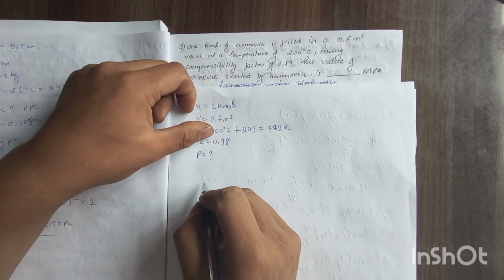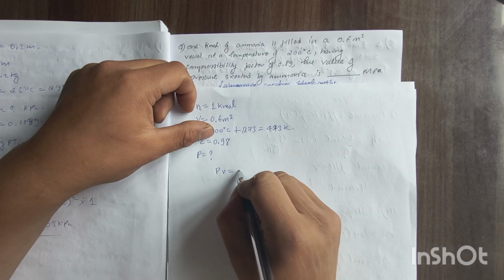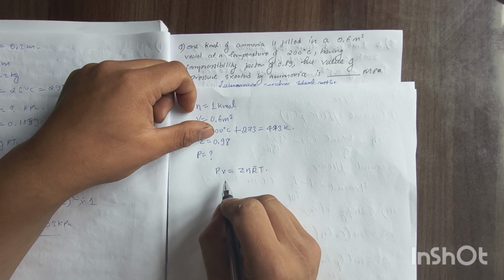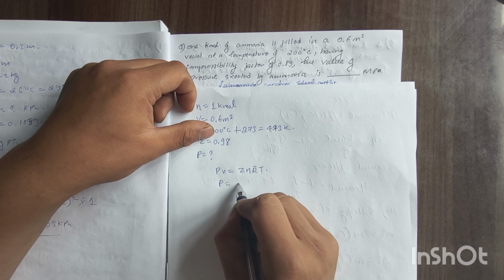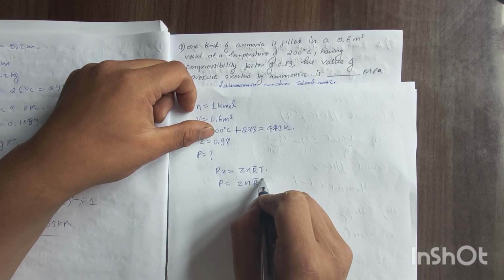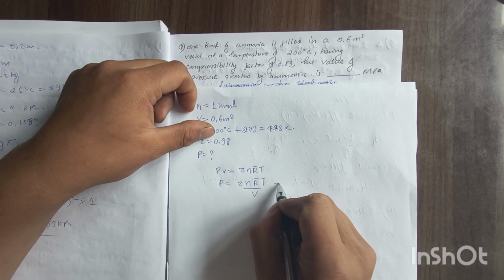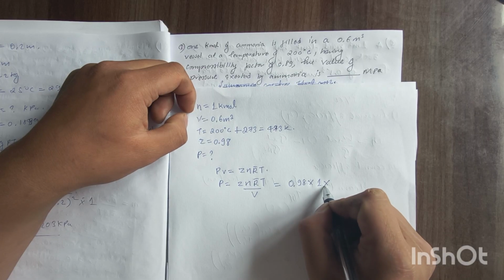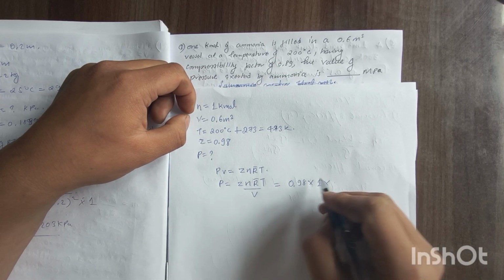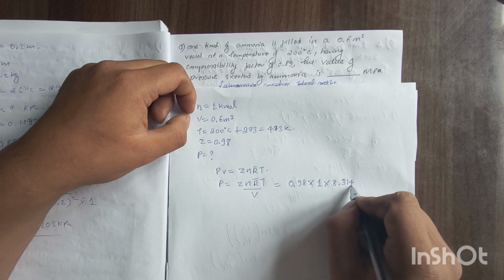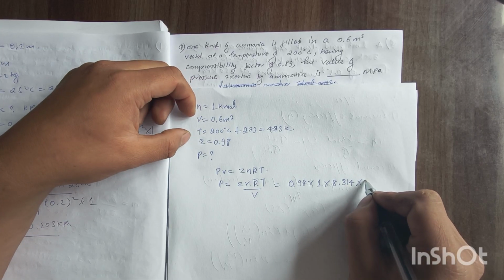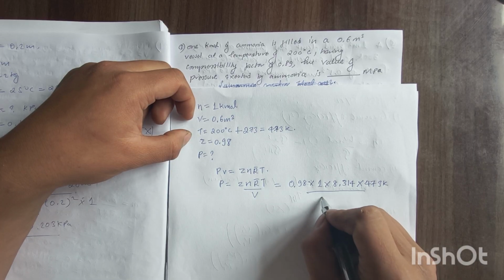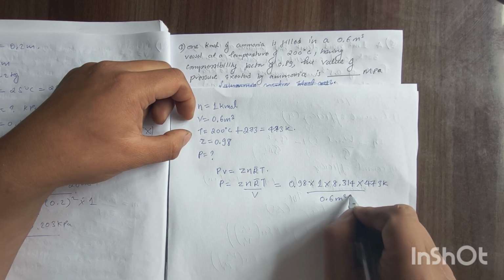So we know the generalized equation, PV is equal to Z N R dash T. So we need to find P. P will be Z N R dash T whole divided by V, which is going to be 0.98 into 1 into universal gas constant value 8.314 into temperature 473 Kelvin whole divided by volume 0.6 meter cube.